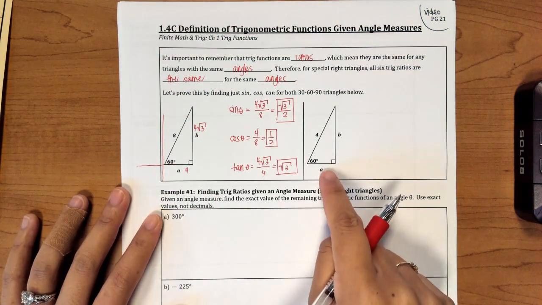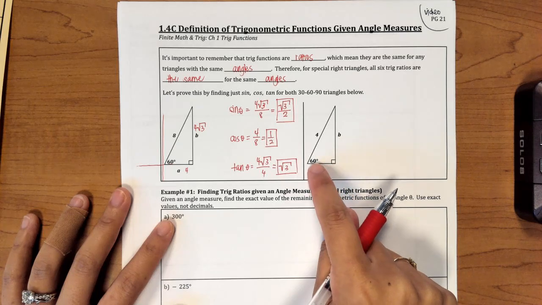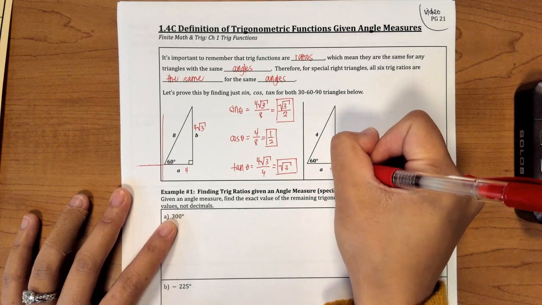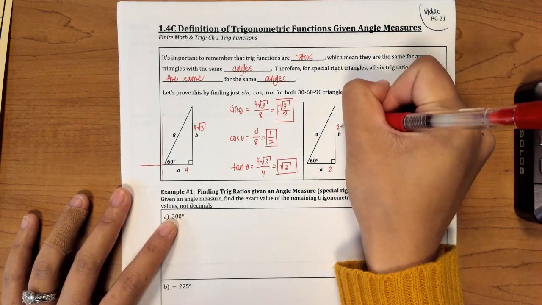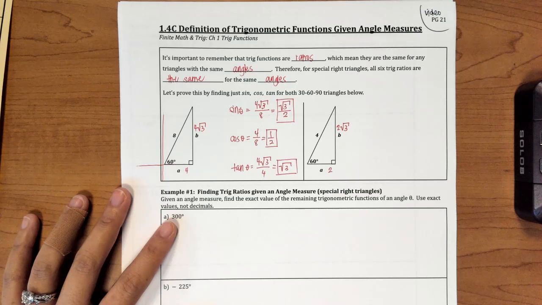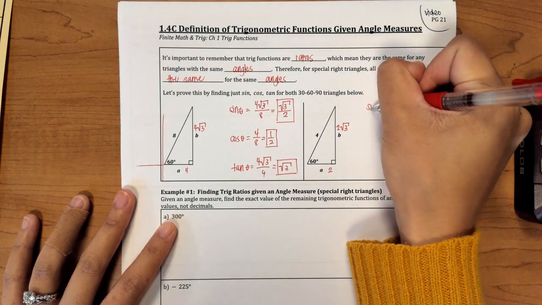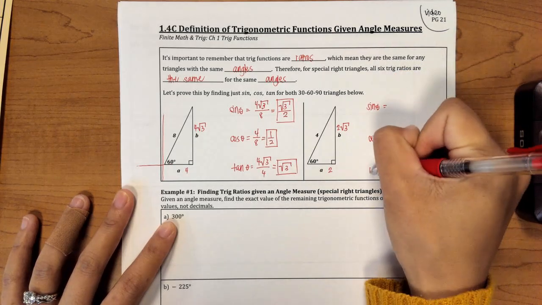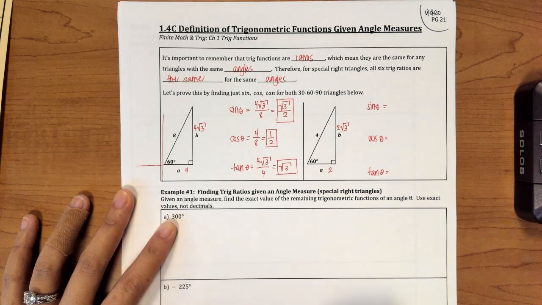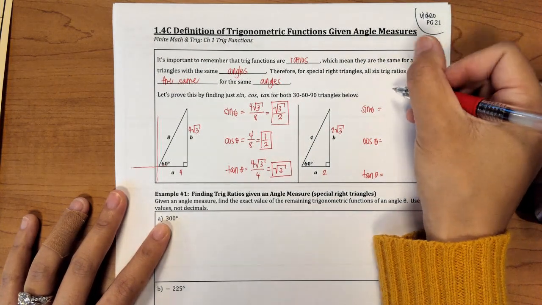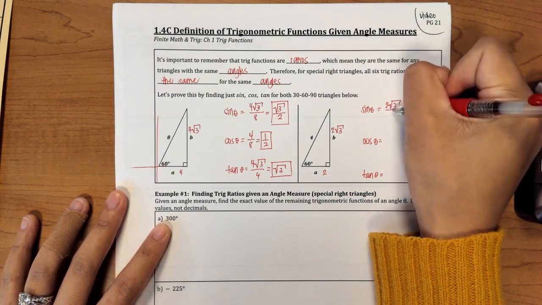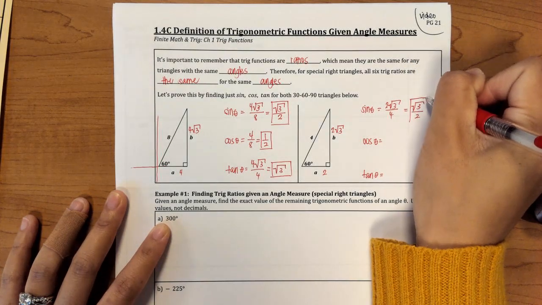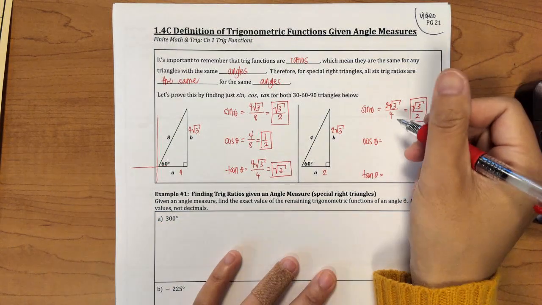Okay. Let's do another 60-degree special right triangle, right? If it's 60 and 90, the last angle must be 30. So if the hypotenuse is 4 this time, then A is equal to 2, and B is 2 root 3, based on that pattern that we've memorized. So let's do sine theta, cosine theta, and tangent theta. And so we know sine is opposite over hypotenuse, which is 2 root 3 over 4, which is root 3 over 2. Okay. One could be a coincidence, so let's prove it with the second one.